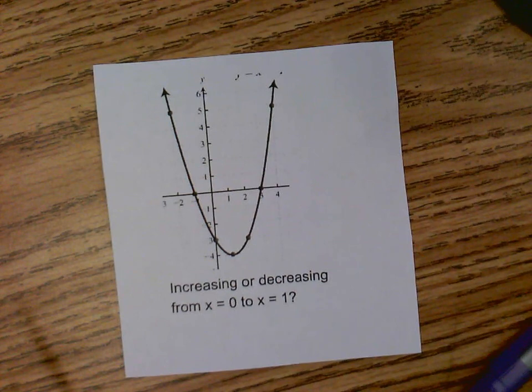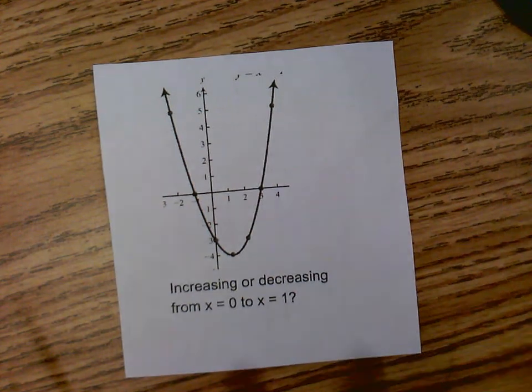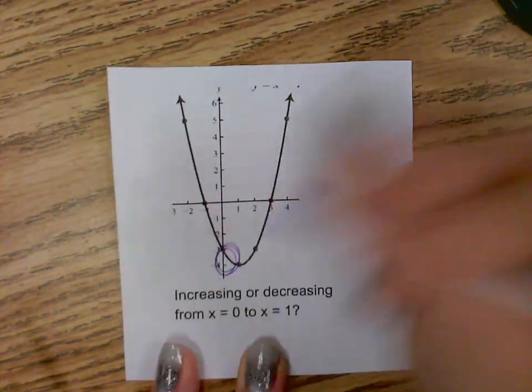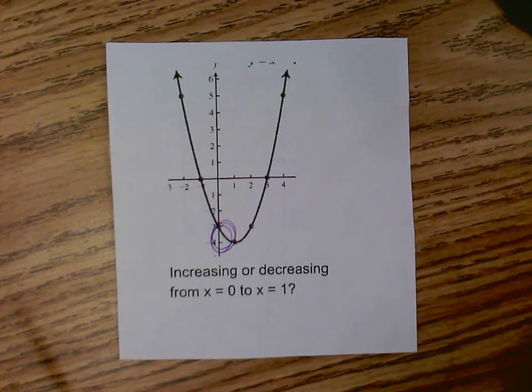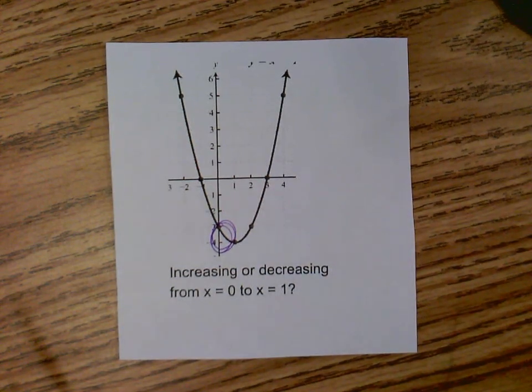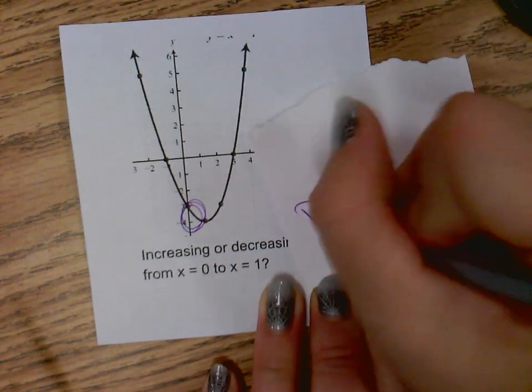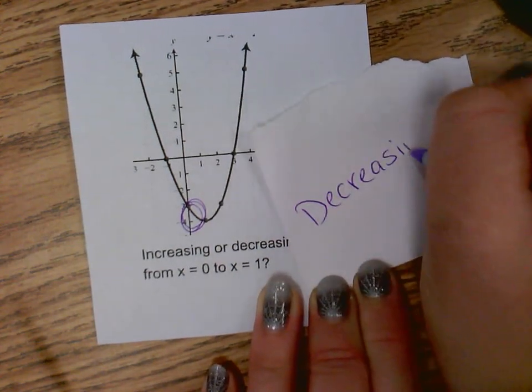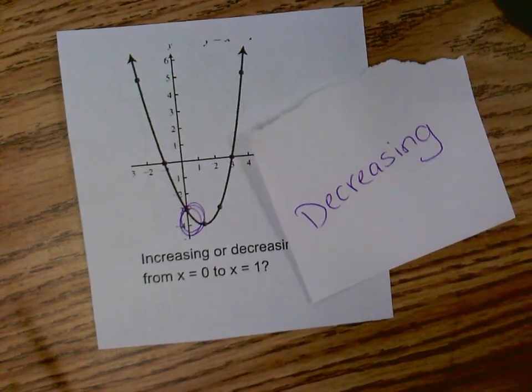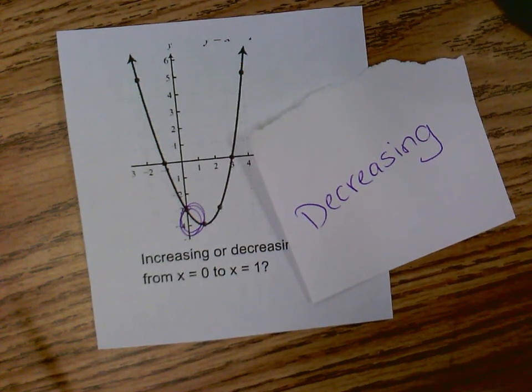From 0 to 1, it's actually decreasing because it's talking about this little section of the graph right there, from 0 to 1. As I read it from left to right, it is decreasing. And then the other one must be probably an increasing one, right? Let's say from -4 to -2, it's also decreasing, isn't it?